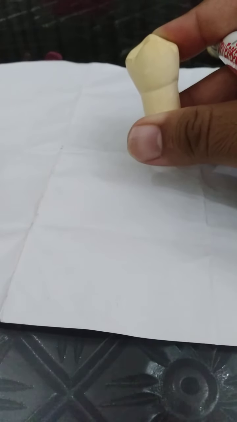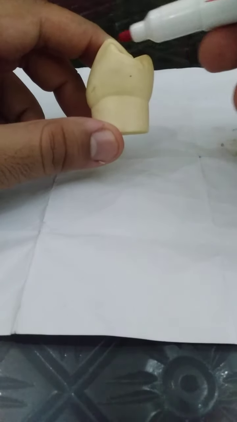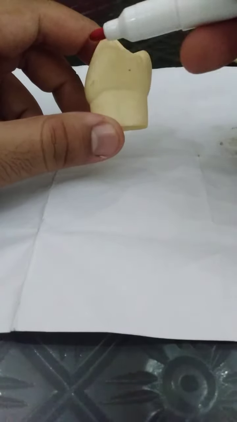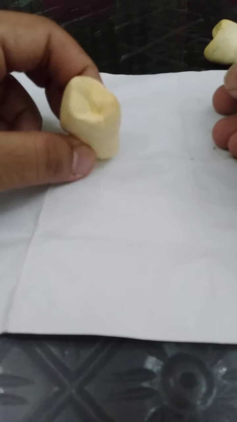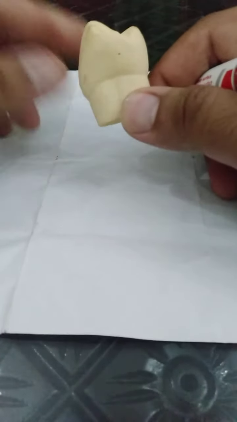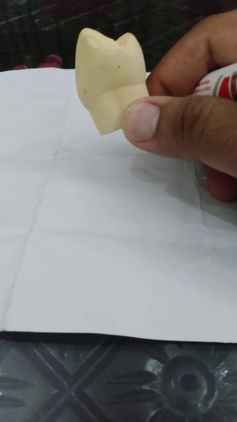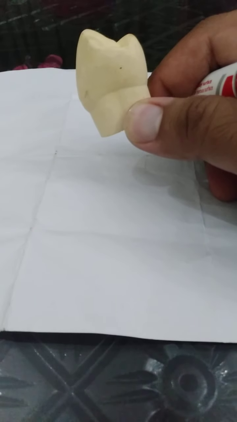Five-sided or pentagonal in shape. The proximal surfaces are rhomboidal in shape, like a rhombus. So the mandibular first premolar resembles a mandibular canine both in form and function.